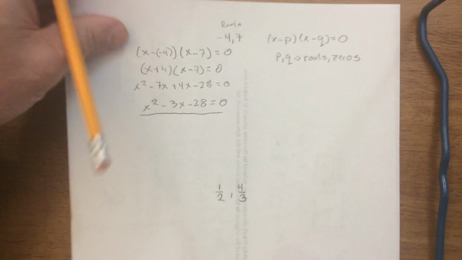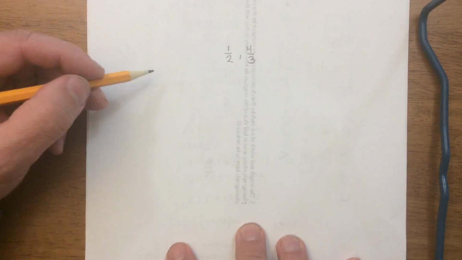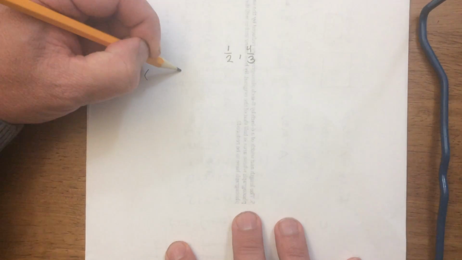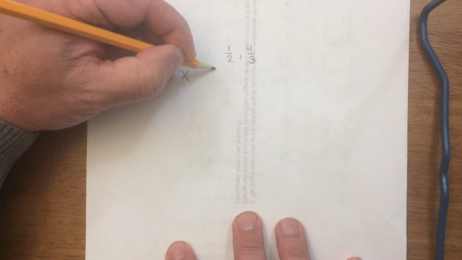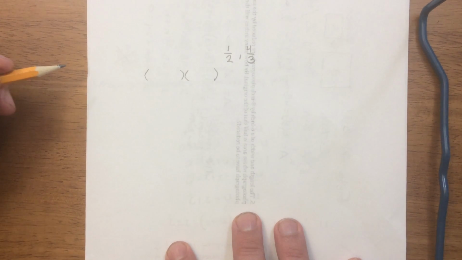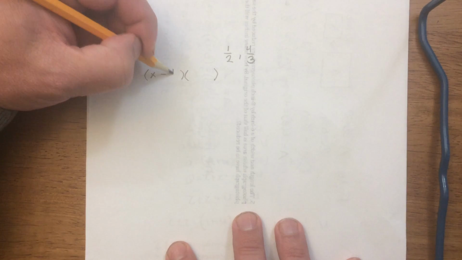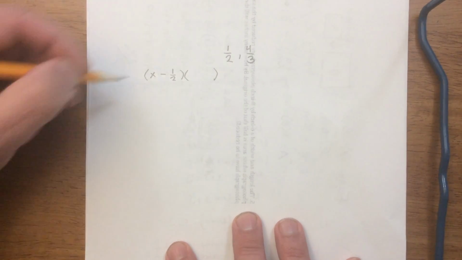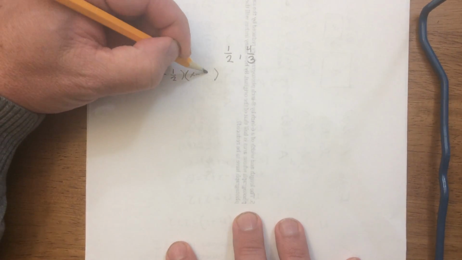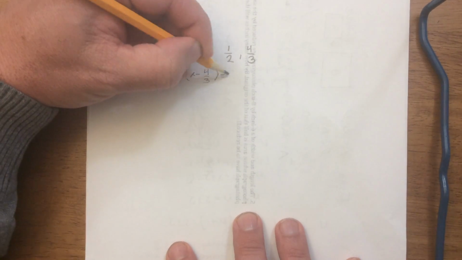We're going to go ahead and do roots that are in fraction form. All right, the way to set this up is the same concept as we did before. I'm going to place my two sets of parentheses. You can see here I'm going to put x. It says subtraction, I'll put a half. I'll put my x, subtraction 4/3. I'll make it equal to 0.